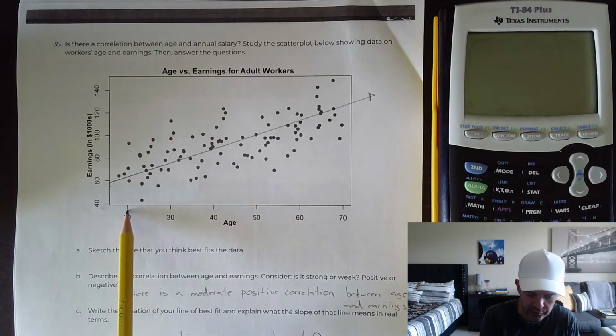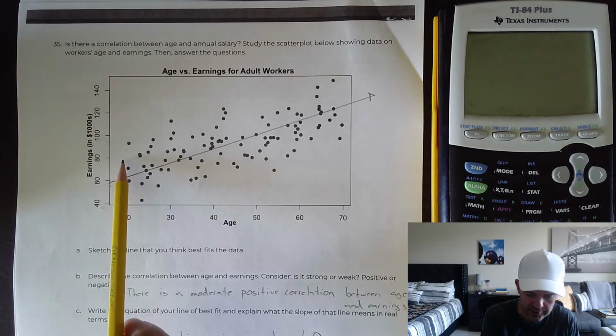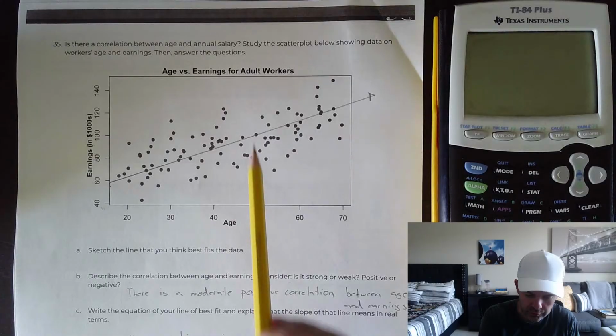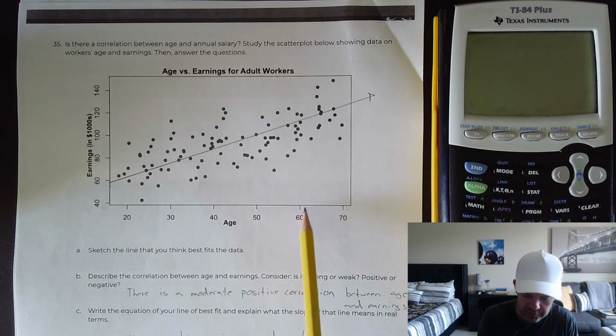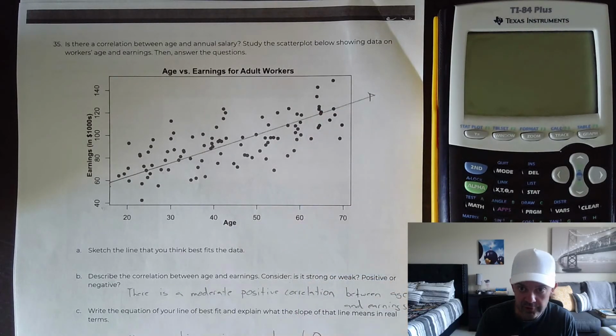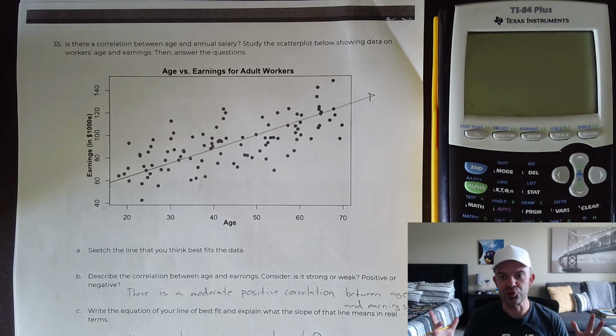So you can see right here, 20-year-olds, they're making about like 60,000, 80,000. 50-year-olds, they're making a little bit more money, maybe 90,000. 70-year-olds, 60-year-olds, they're up into like the 100,000s. So what is this chart basically saying? What's the basic pattern? It's basically saying the older you get, you're going to make more money in your career, right? Which I think that's generally true for most people.